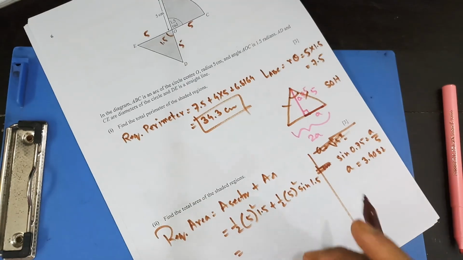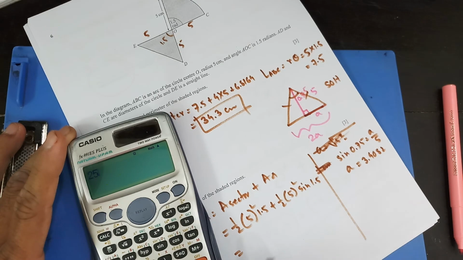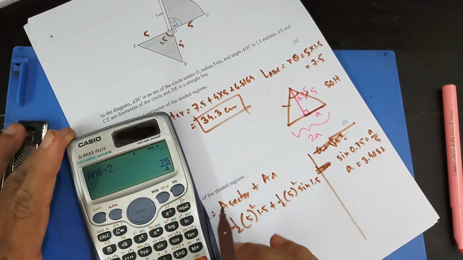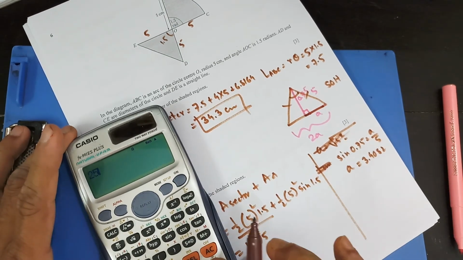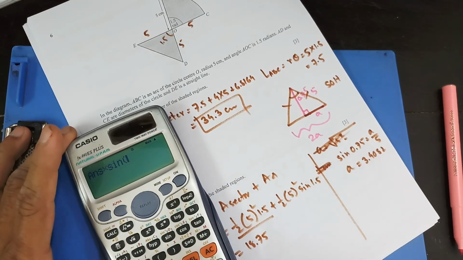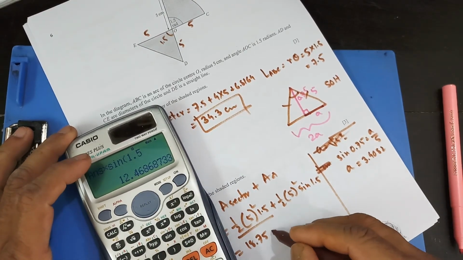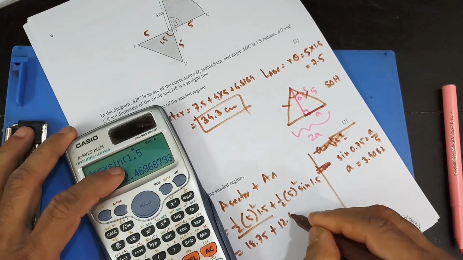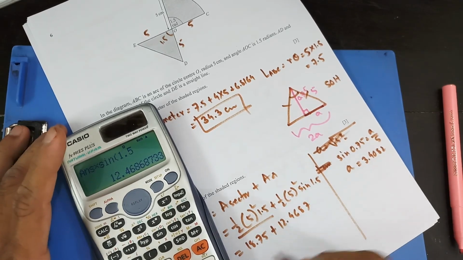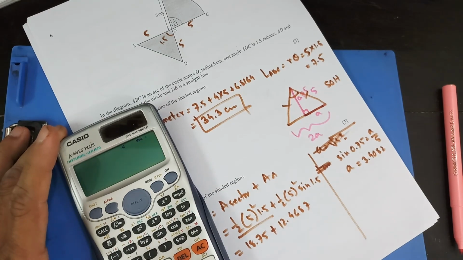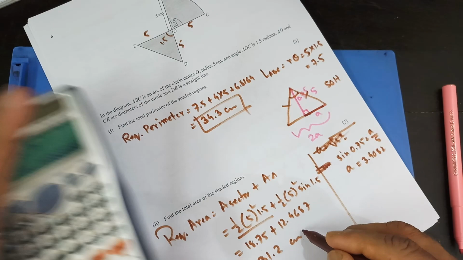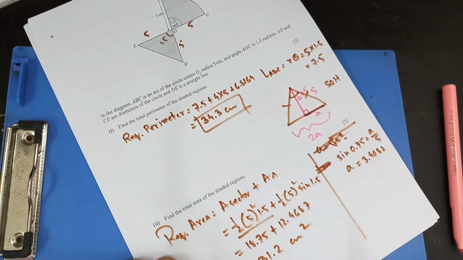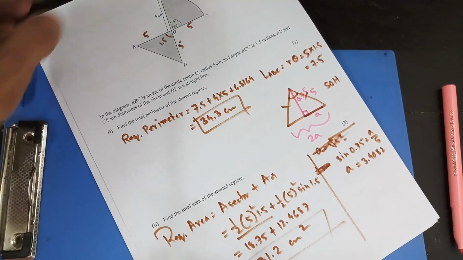That's going to be 25 times 1.5 divided by 2, that's 18.75, this part, and over here 25 divided by 2 times sine 1.5, and I got 12.4687. If I add that to 18.75, I got 31.2 in 3 significant figures, square centimeters. That's the area. Okay, so that's done.